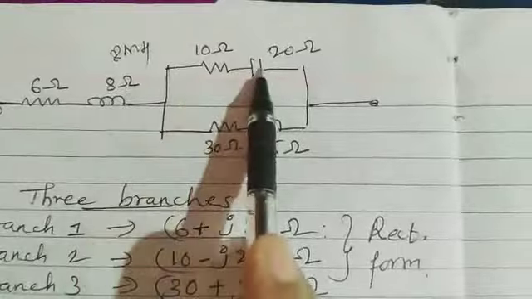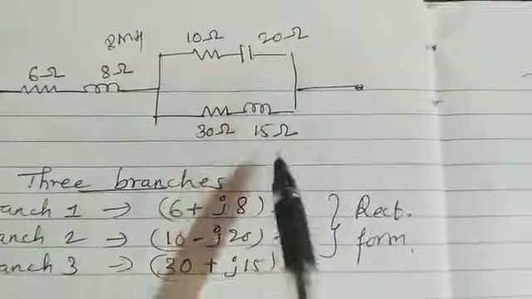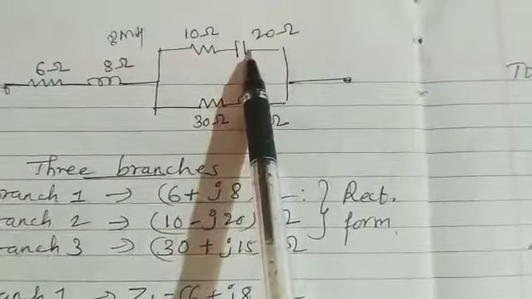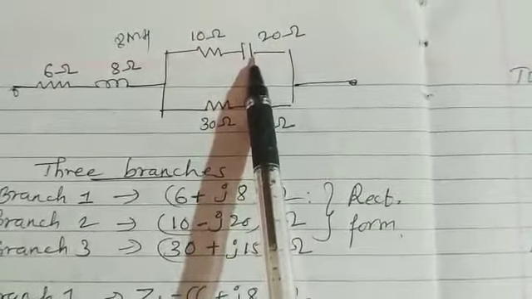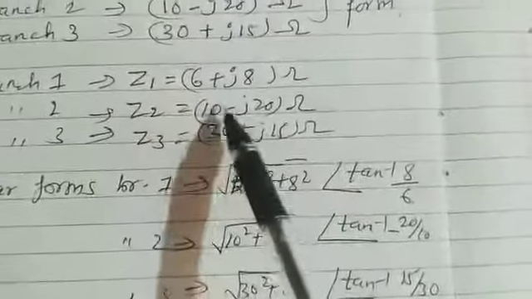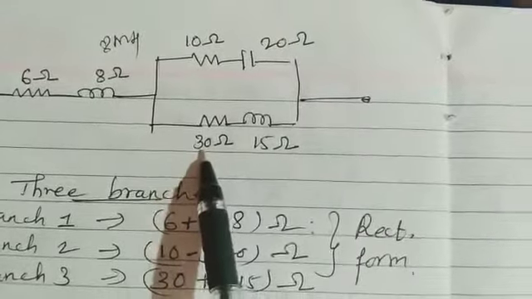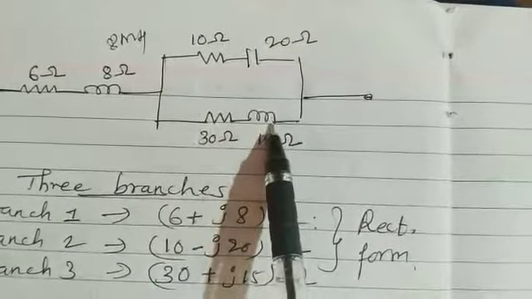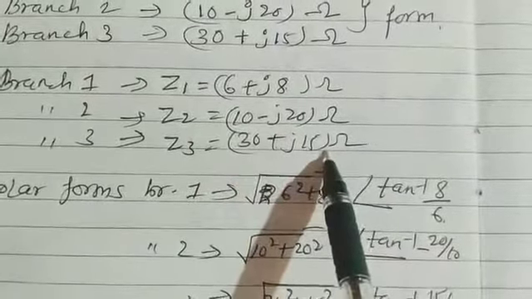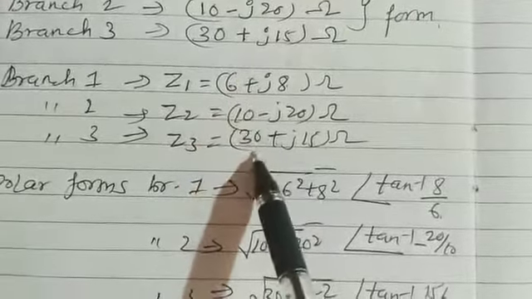Branch 2, you can observe, has a capacitor, so it is R minus jXC, that is 10 minus j20. Similarly, the third branch, if you observe, again has R and XL, so 30 plus j15. You understood how to represent this? So this is the basic step. You are representing all the impedances in the rectangular form.